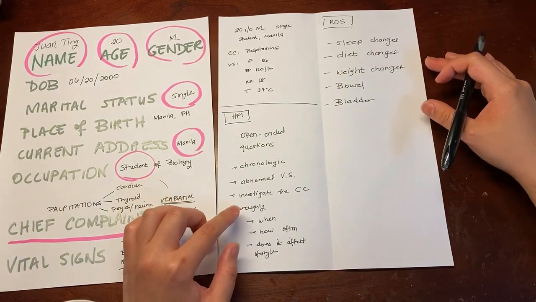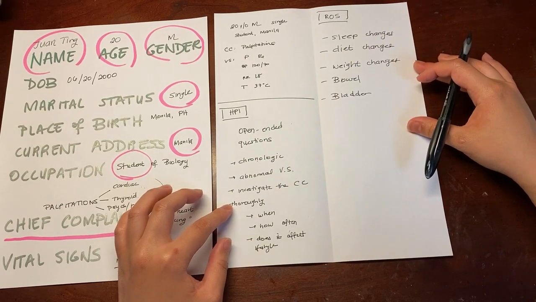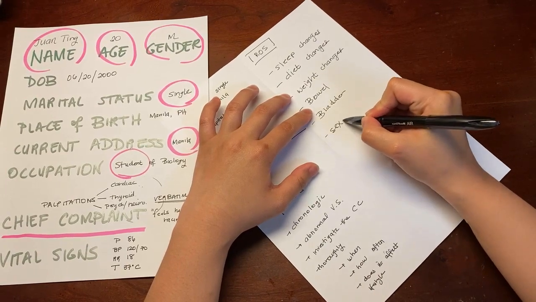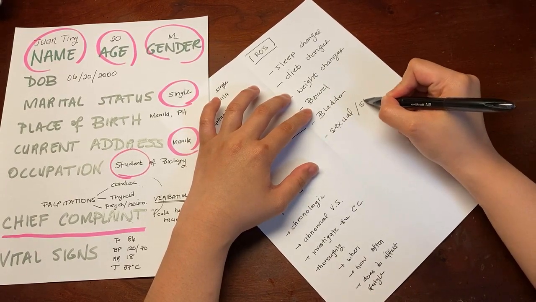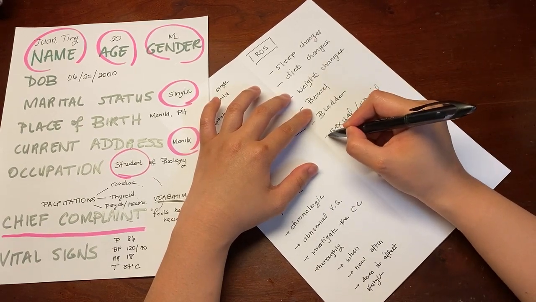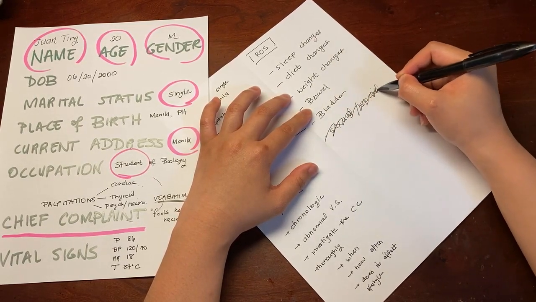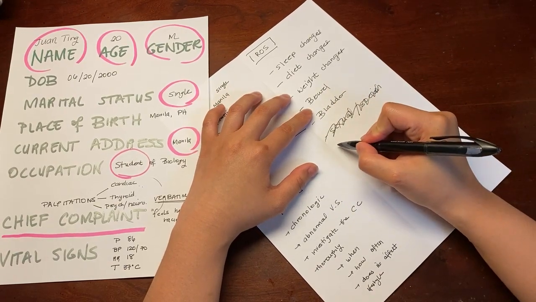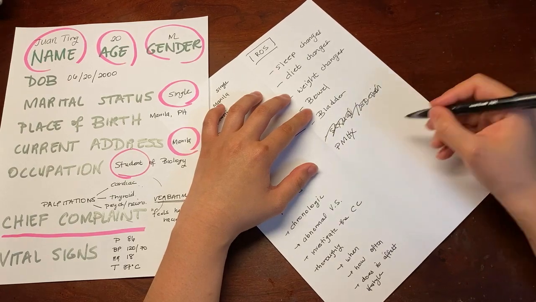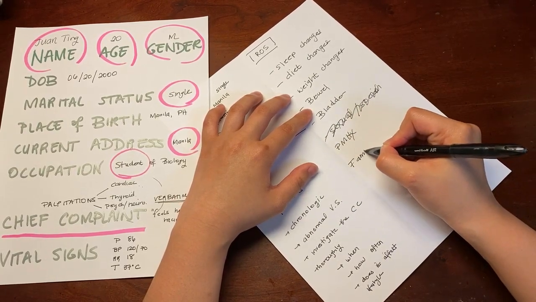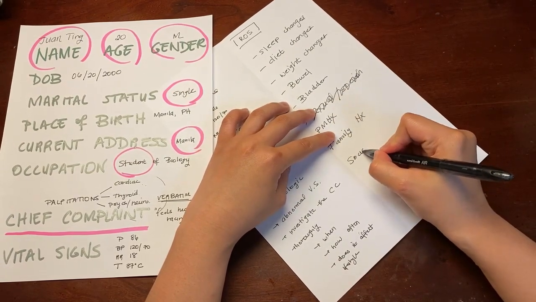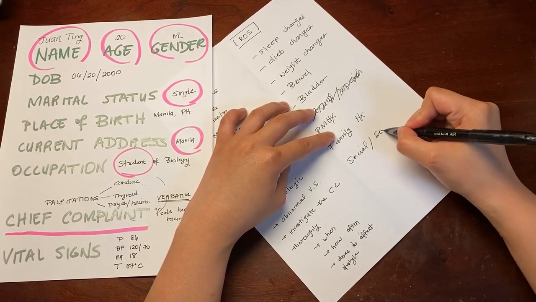All right. After ROS, this is when you would go into their sexual, social, right? But before this, actually scratch that, guys, sorry. This is when you would do family history, past medical history, right? Family history, and then social, sexual history.